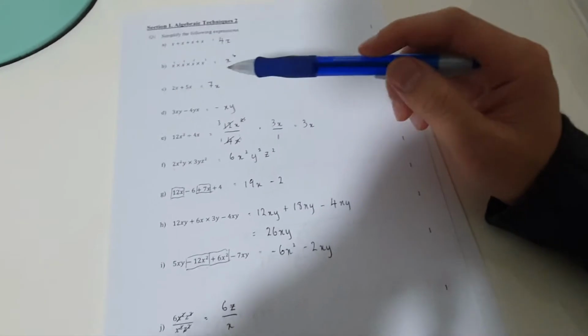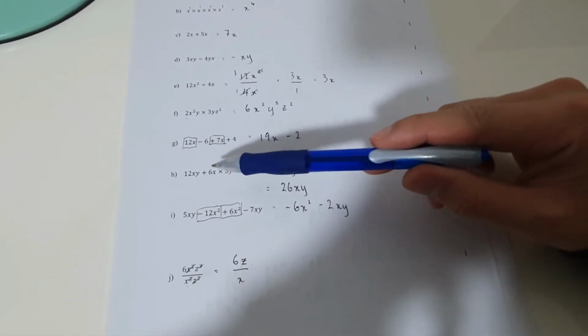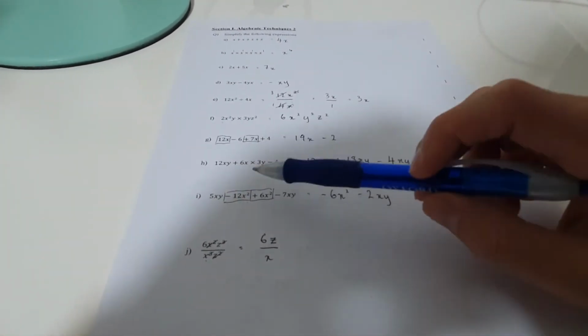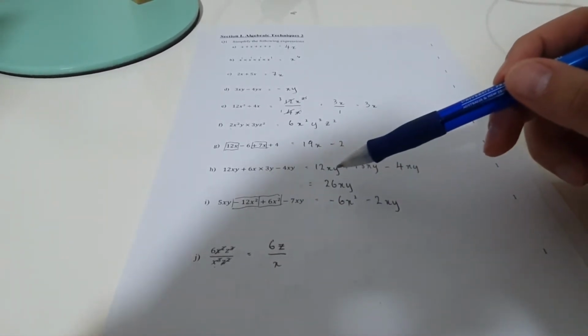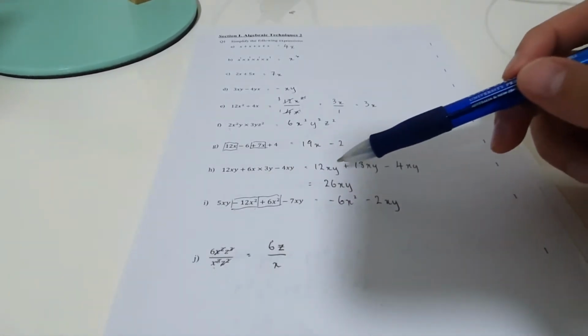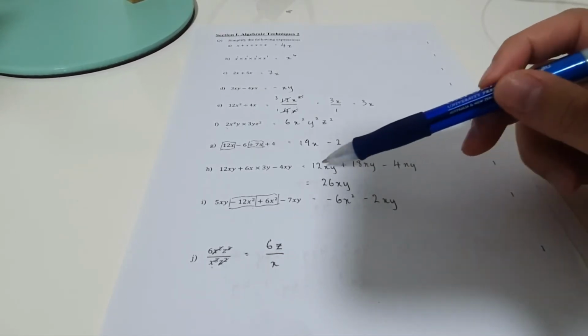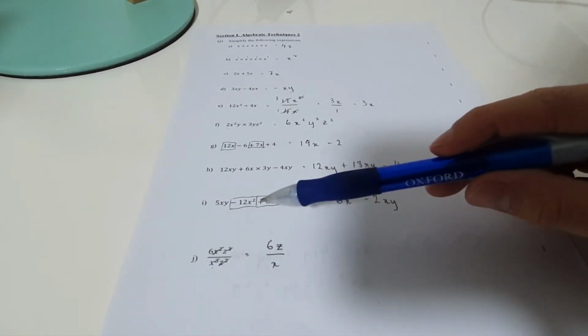19x take away 2. 12xy plus, so this one here is a combination of addition, multiplication, and subtraction, but BODMAS tells us we need to do multiplication first. That's what I'm going to do. You guys will see that. Yep, so we did 6x times 3y is 18xy. Now we collect like terms. 12xy plus 12 plus 18 take away 4 is 26. Yeah, they're all part of the same family. xy, xy, xy.